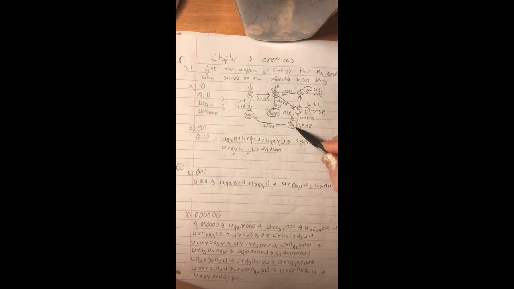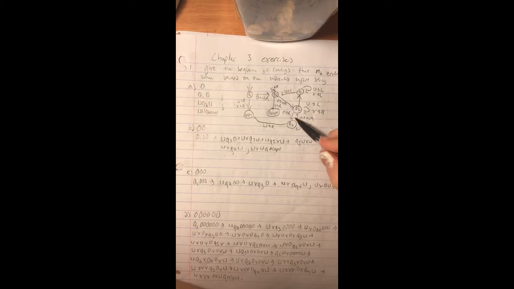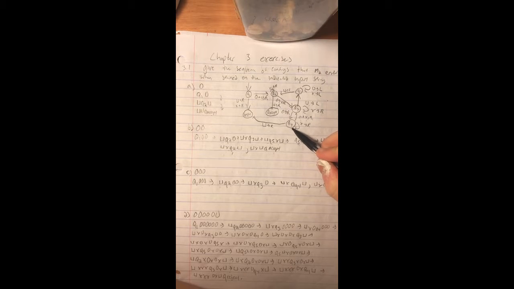And next you have a blank, and if you look, Q4 has no movements for a blank. So you're trapped on Q4. Or no, it has one movement to go to the reject state, which you take if there's a blank to your right, and there is a blank, so you end up in the reject state.